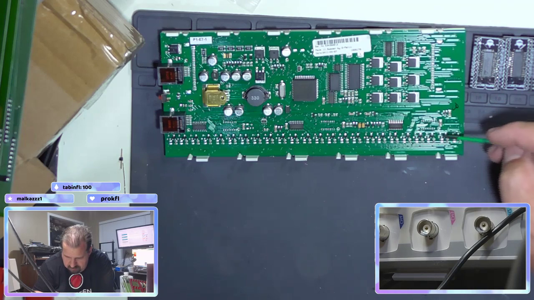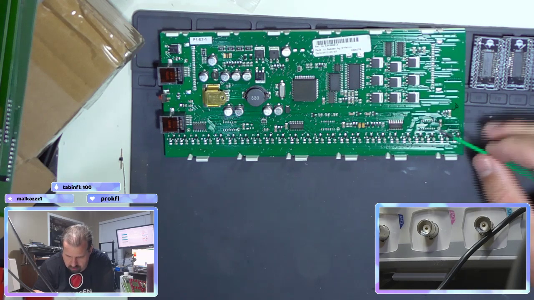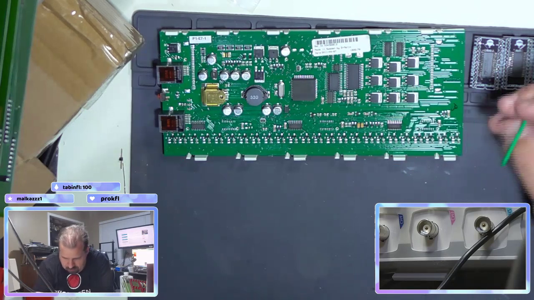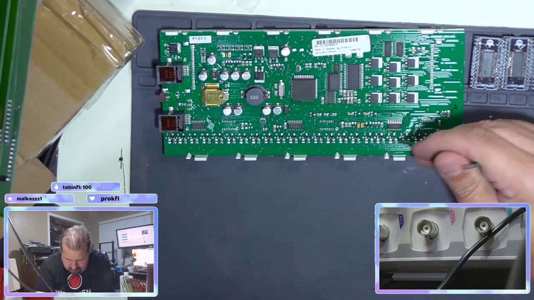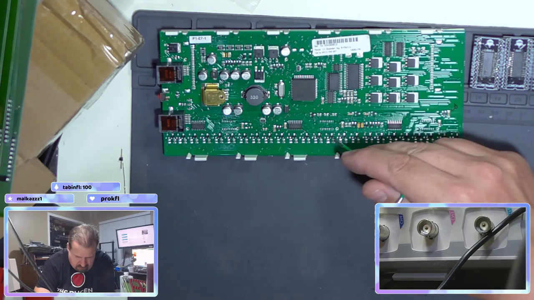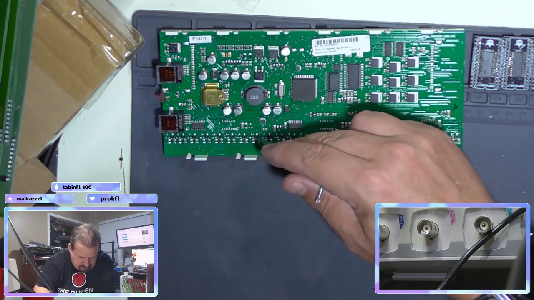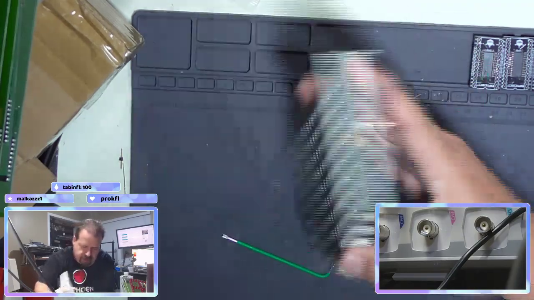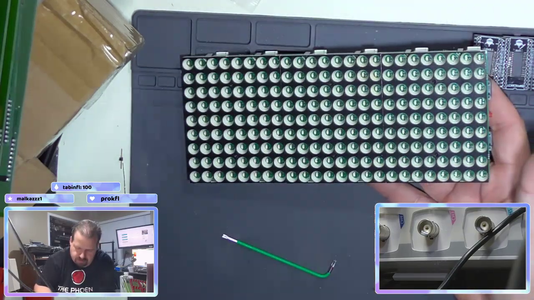Now, the cool thing is here, I can quickly see how this works. We have these transistors here, all drawing each row. So we have 1, 2, 3, 4, 5, 6, 7, 8, 9, 10, 11, 12, 13, 14, 15, 16, 17, 18, 19, 20, 21, 22, 23, 24, which coincides with the 24 columns.